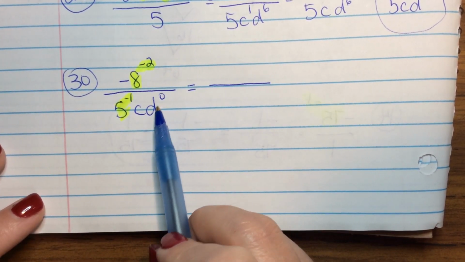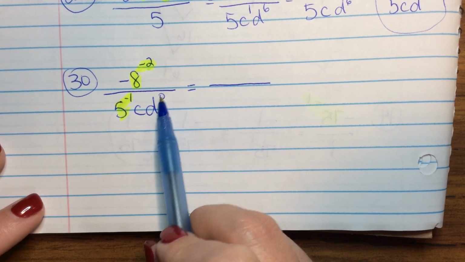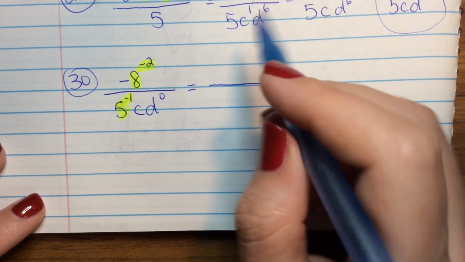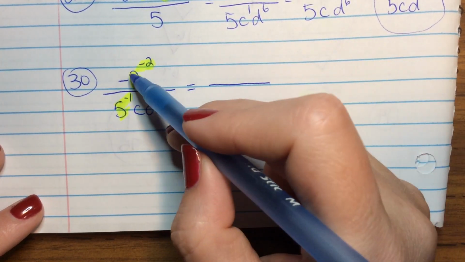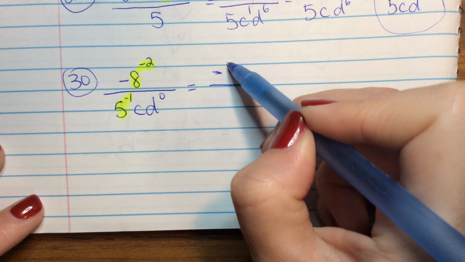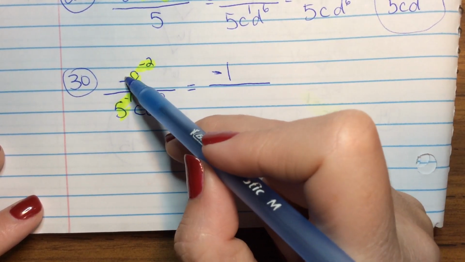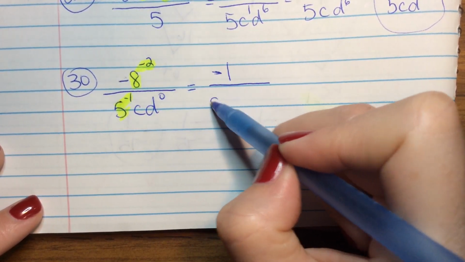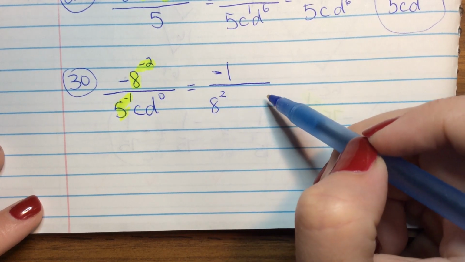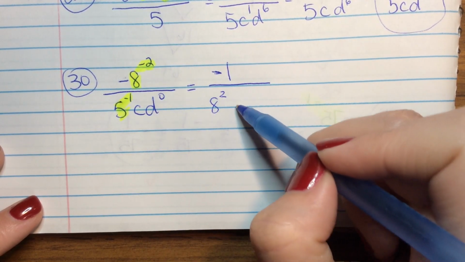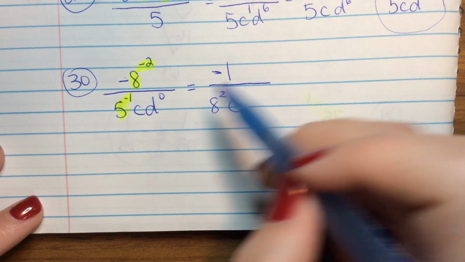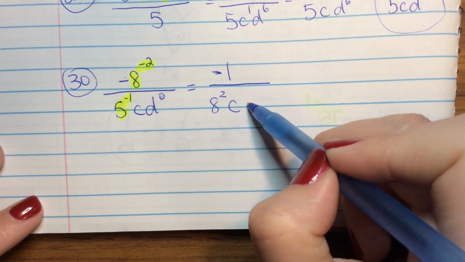And then this is actually going to go to nothing. d to the 0 is going to be a 1. So I'm going to move some things. This negative is going to be a -1 on top. I'm going to detach it. Then the 8 squared is going to come down. The c is going to stay. And a d to the 0 is actually a 1.